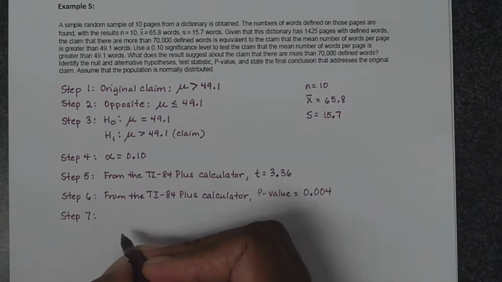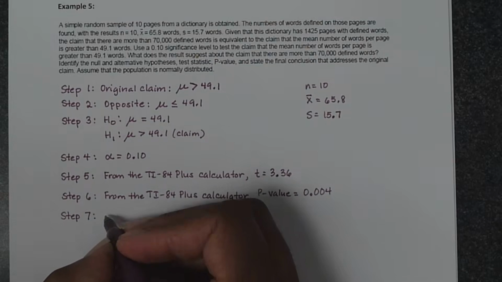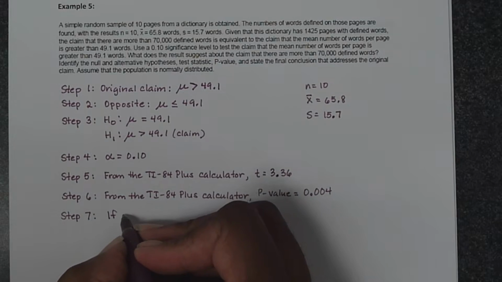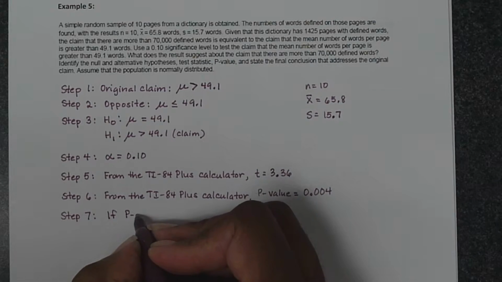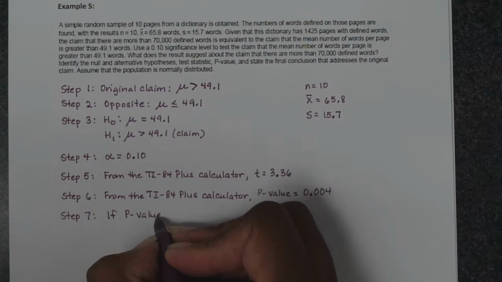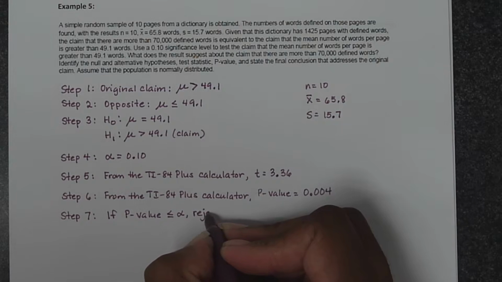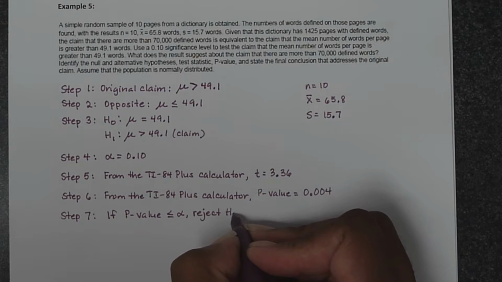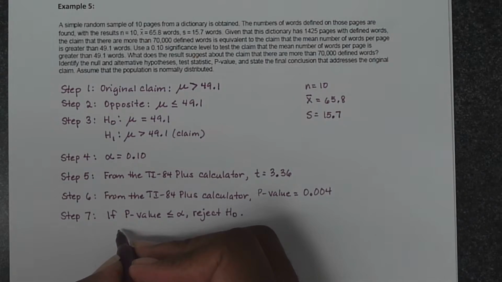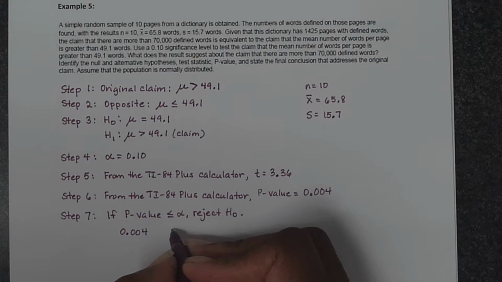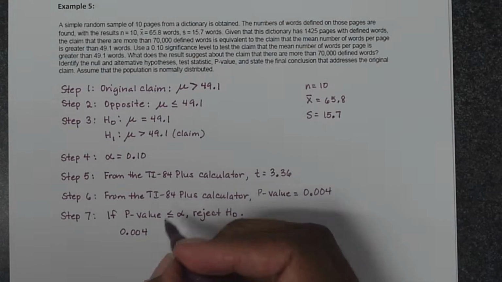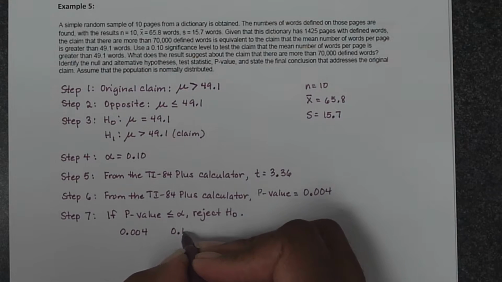Step number 7 is your decision rule for the p-value. So here you're comparing the p-value with your level of significance, which is alpha. And it states that if the p-value is less than or equal to alpha, you want to reject the null hypothesis. And in this case, your p-value was 0.004. Your level of significance alpha, that's given in step number 4 as 0.10.